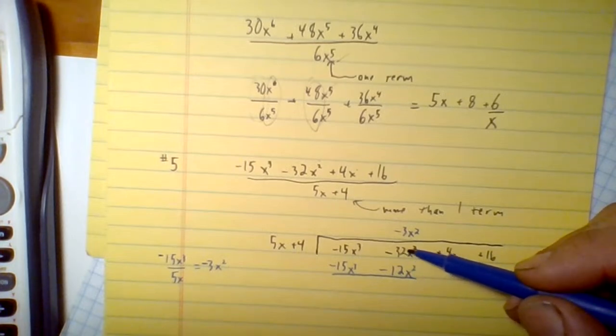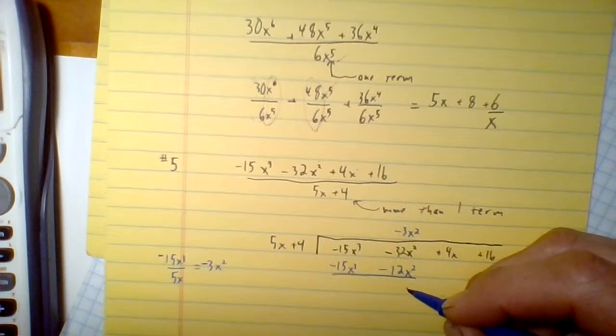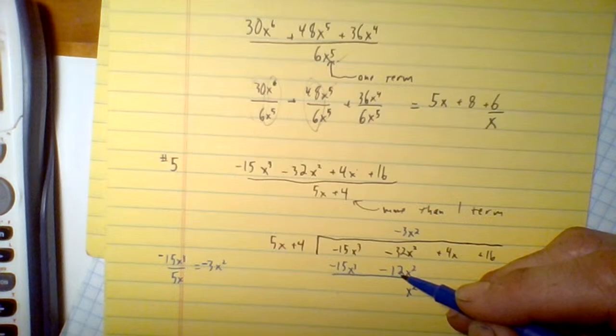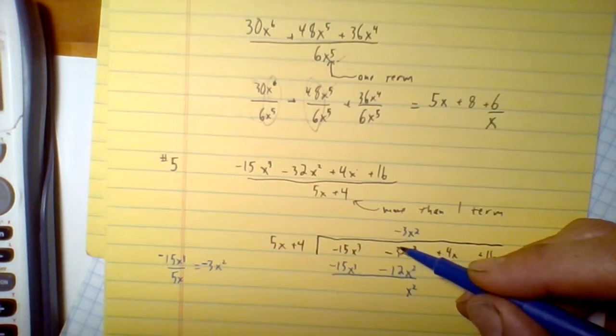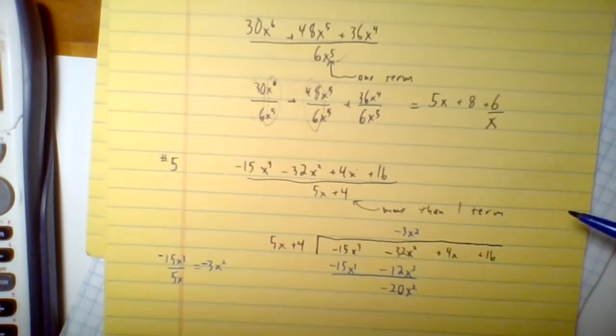But this is negative 32x squared minus negative 12x squared. They're x squared terms, that's fine, but negative 32 minus negative 12 is the same as negative 32 plus 12. It comes out negative 20. We have to be careful about the subtraction there.